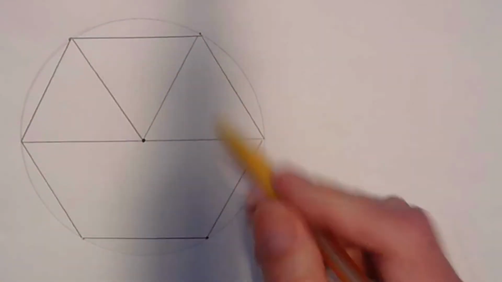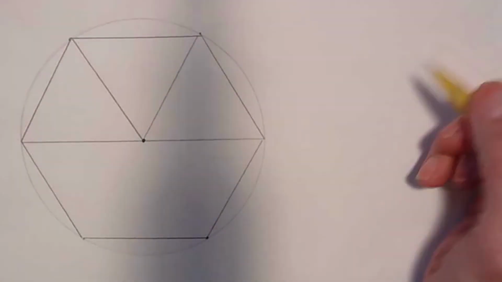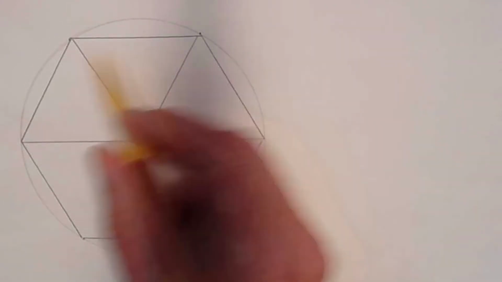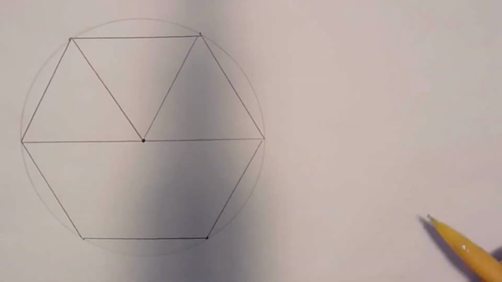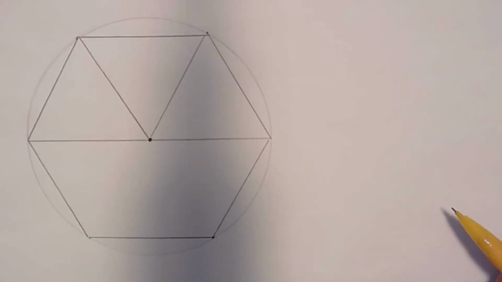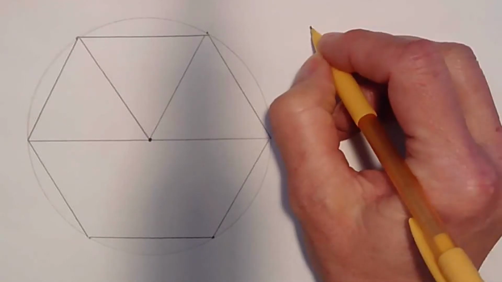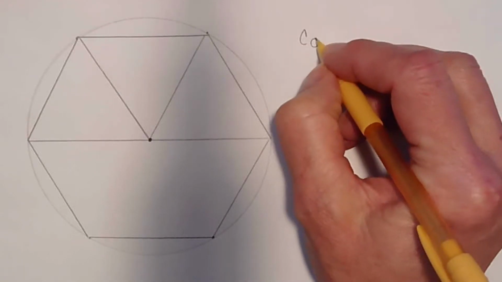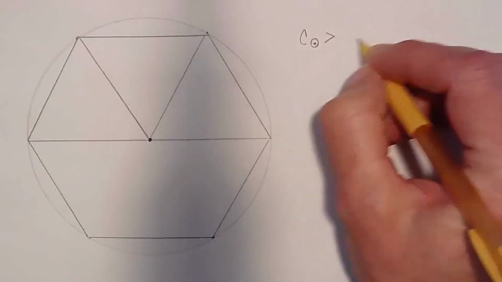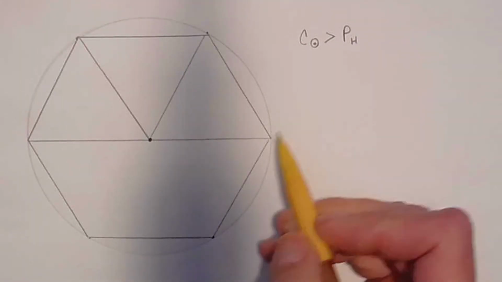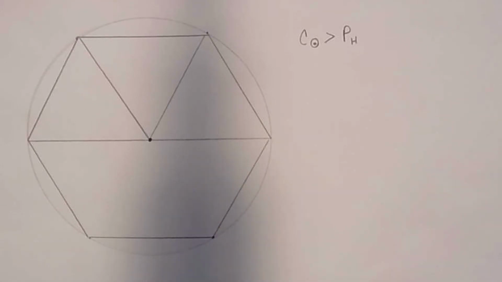So in this estimation, I want you guys to be thinking about the perimeter of the hexagon with respect to the circumference of the circle. Now, I think you would all agree that the circumference of the circle is bigger than the perimeter of the hexagon. So we're going to start with that idea. The circumference of the circle is greater than the perimeter of our hexagon. So what is the circumference of this circle?